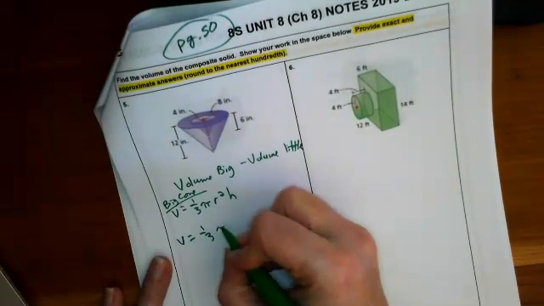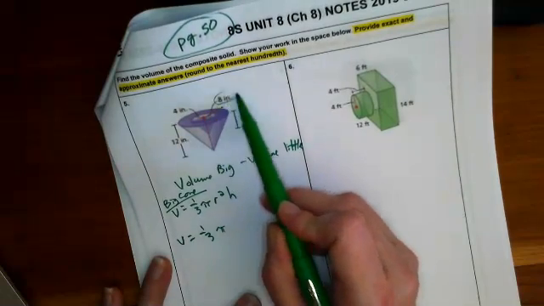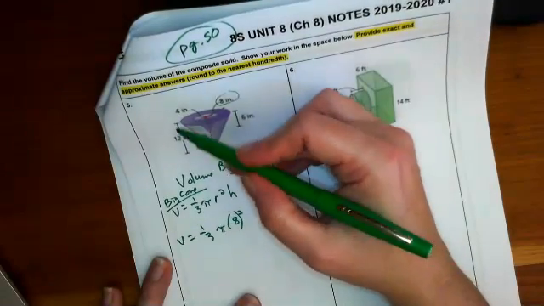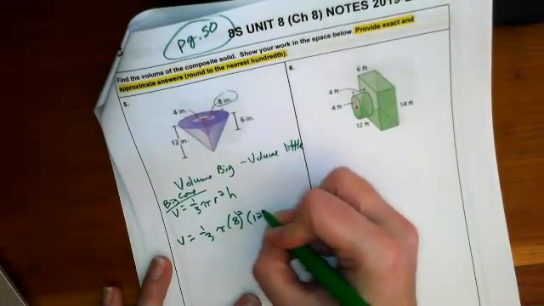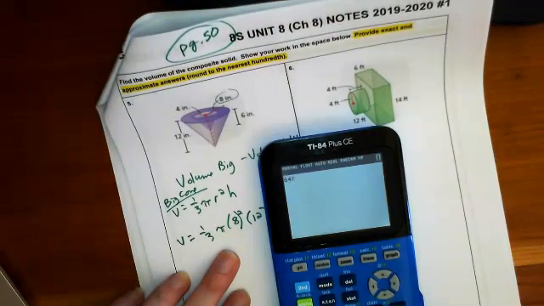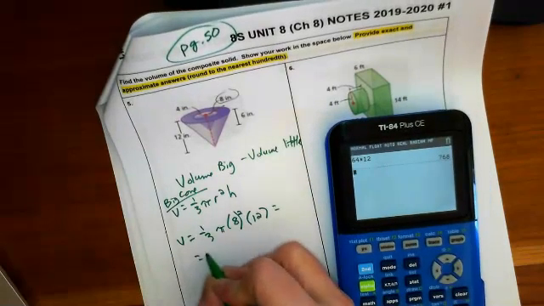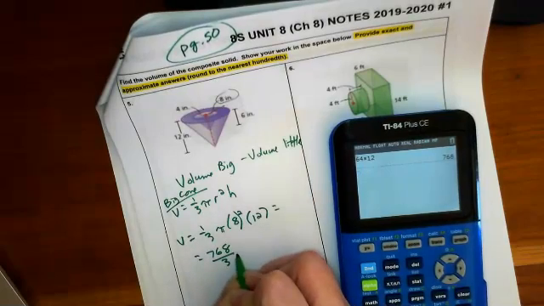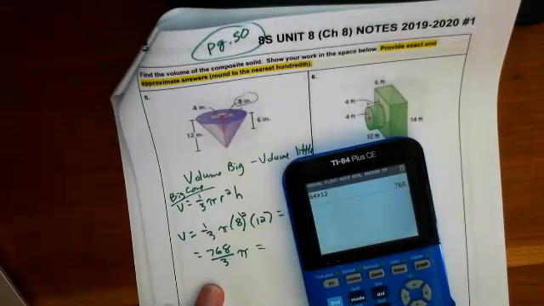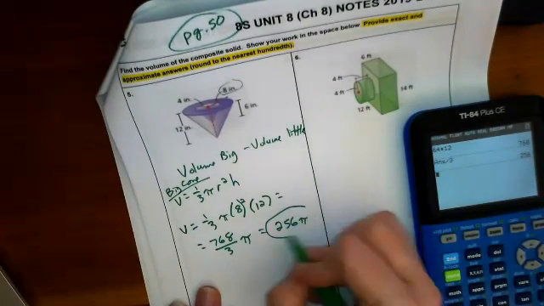Let's see, pi, my radius for my big cone, which goes all the way here, looks like it's 8. So you've got 8 squared times the height, and the height of the whole big one, you can see right here, is 12. So times 12, okay? And that's going to give me, let's see, 8 times 8 is 64. 64 times 12 is 768, equals 768 over 3 pi, okay? I think 768 is divisible by 3, and it is, and that gives me 256 pi, okay? So there's the big cone.